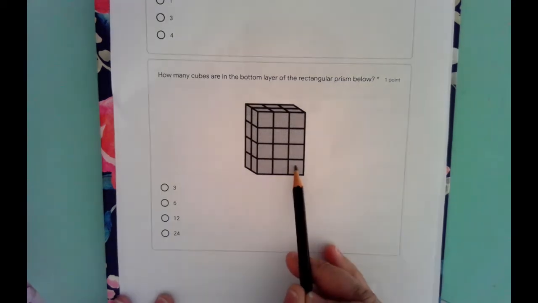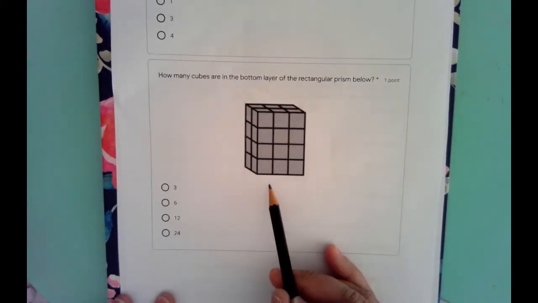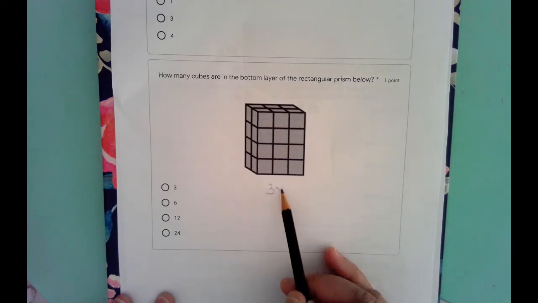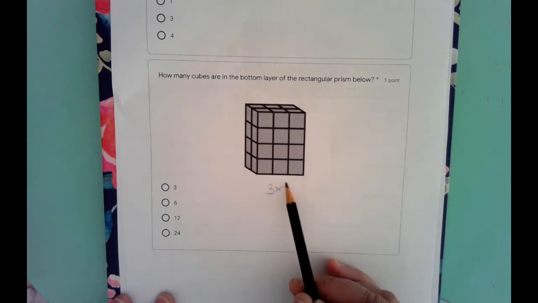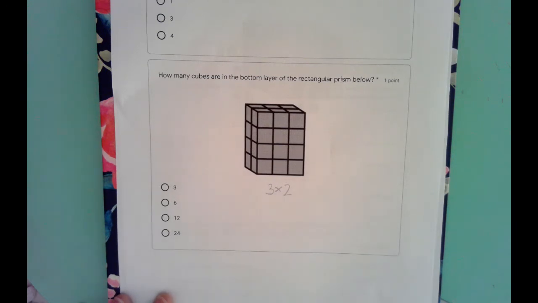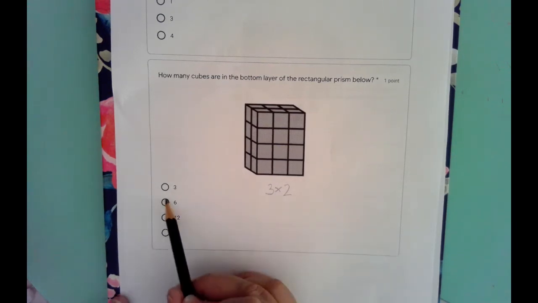Okay, let's look at the problems that we had today. The first one says, how many cubes are in the bottom layer of the rectangular prism below? And we see that there are 1, 2, 3 across the front. That's 3 long. And the width is 1, 2. So 3 times 2 is 6.